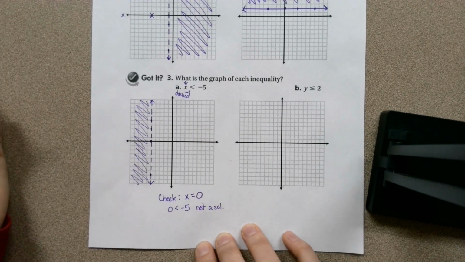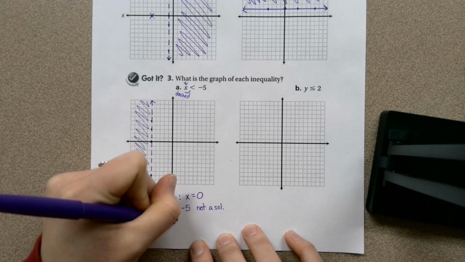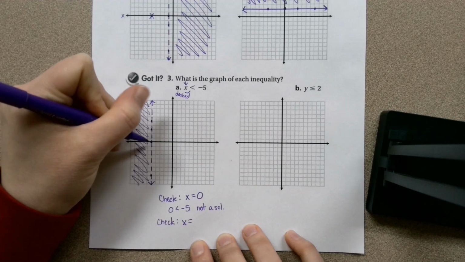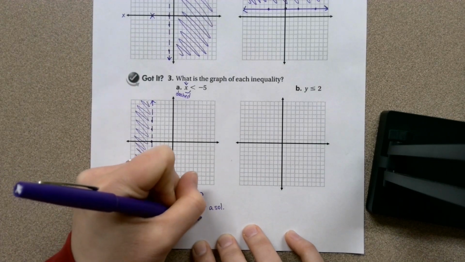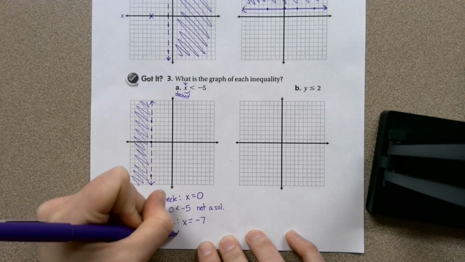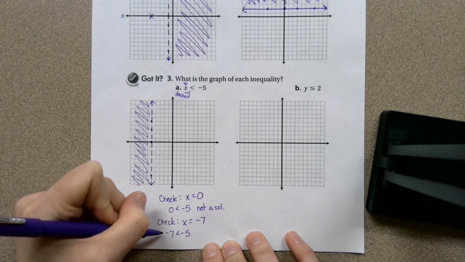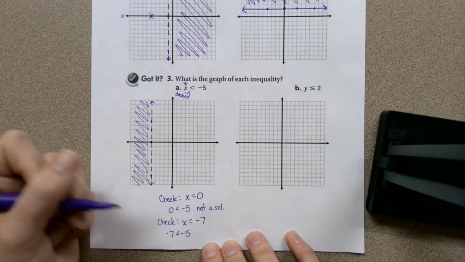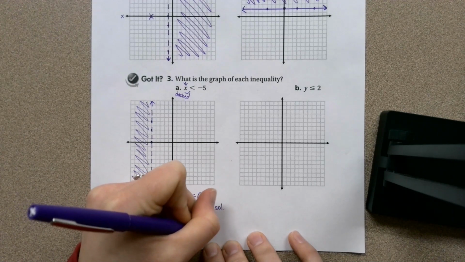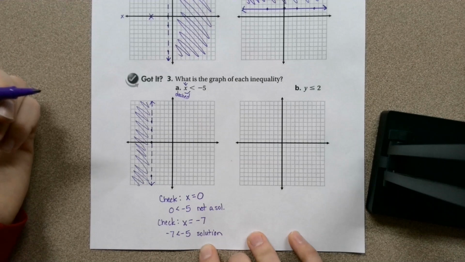So let's check a number over there just to confirm. So if we check x is equal to -7, we'll plug that in. -7 is less than -5. This is a larger negative number, so it has a smaller value. So yes, it is less than, so this would be a solution. Again, confirming that we shaded correctly at the -7 value for x.